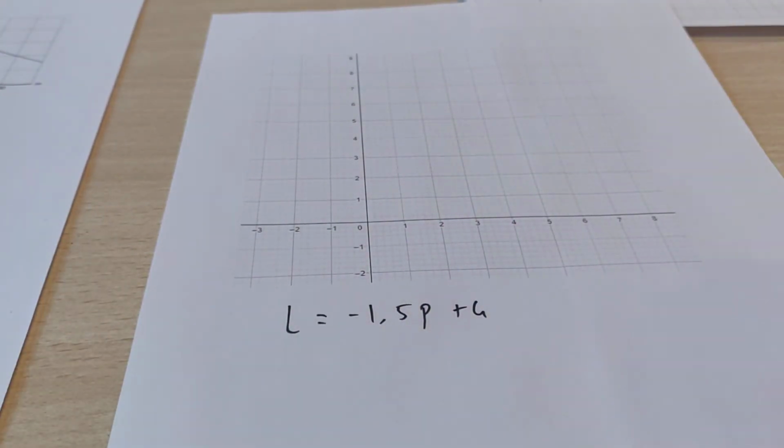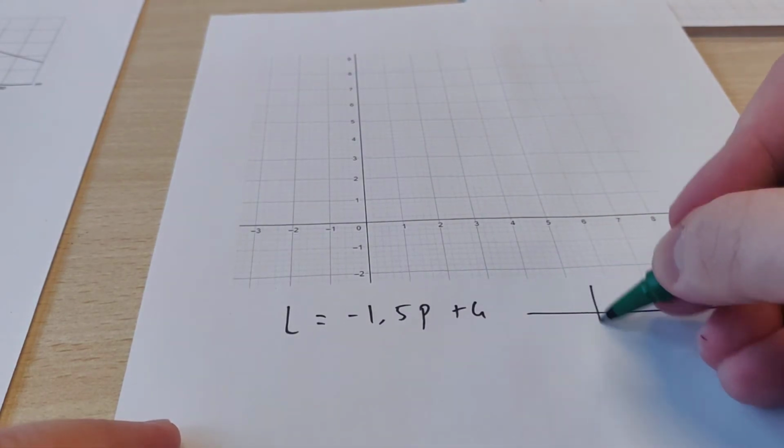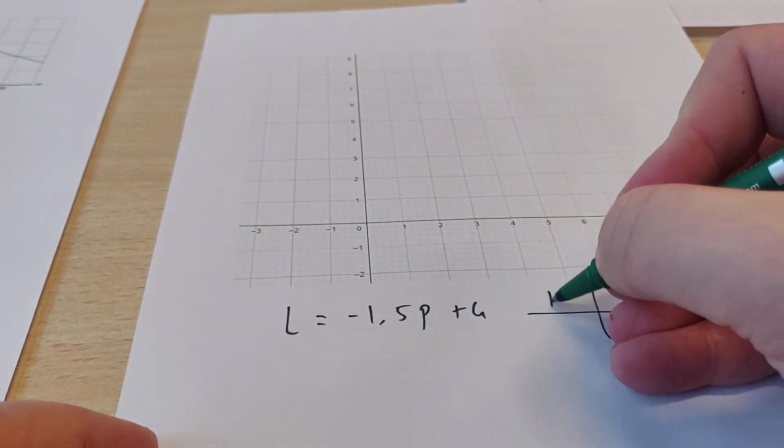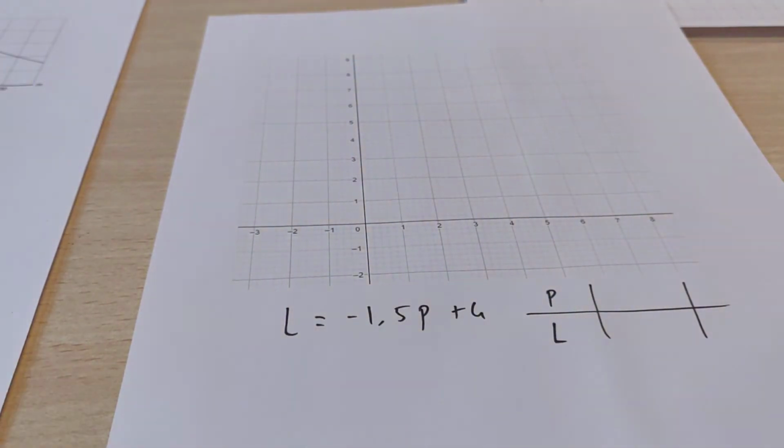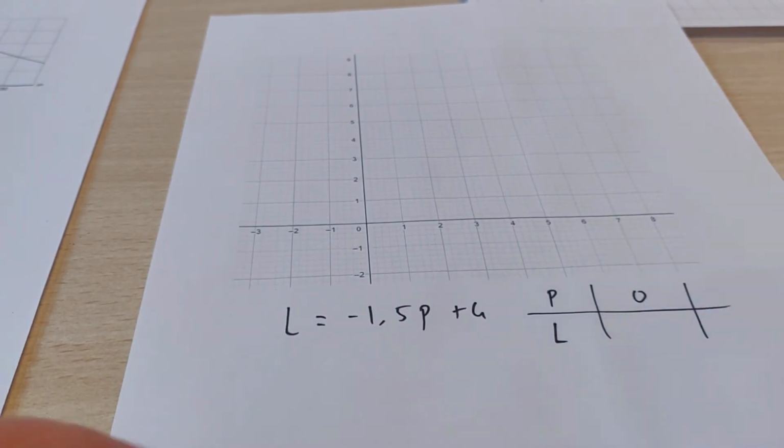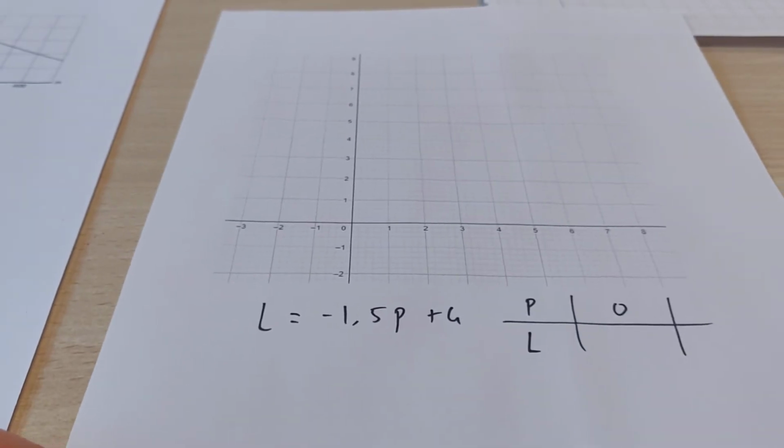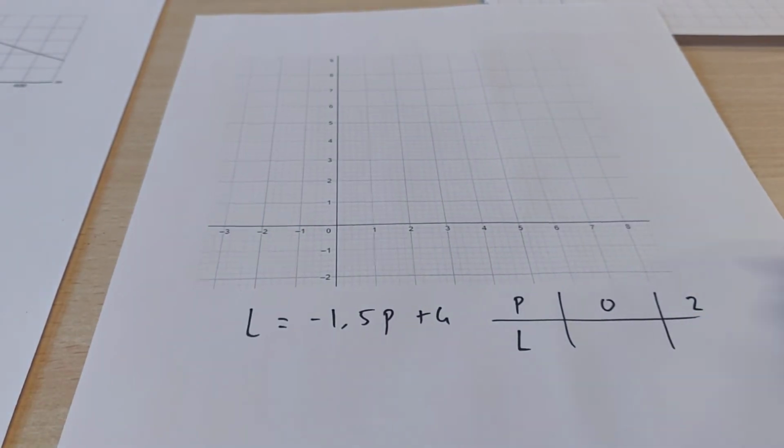And then again, if you want to draw a graph, then first you always make a table. I'm going to put this letter P over there, and that letter I'm going to put over here. Alright, then I'm going to fill in 2 random numbers. Now 0 is always easy to use, and in this case, it doesn't really matter. I'm going to use 2, because 1.5 times 2 is still a whole number.